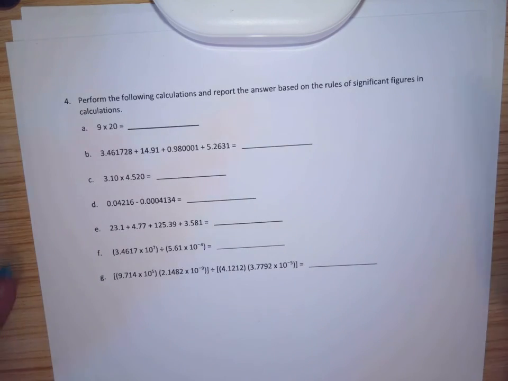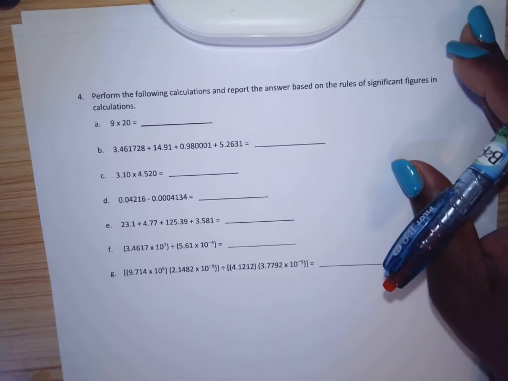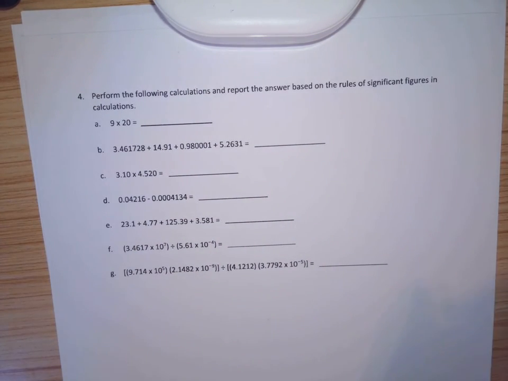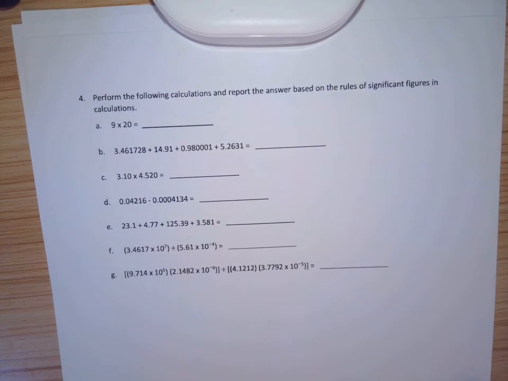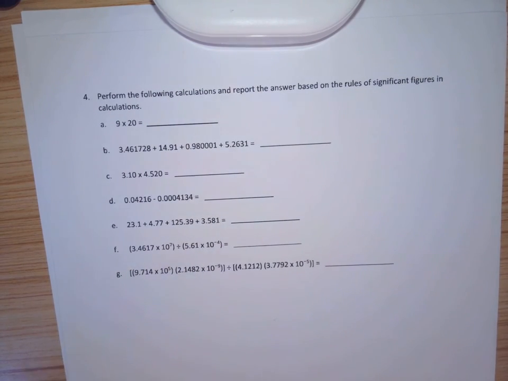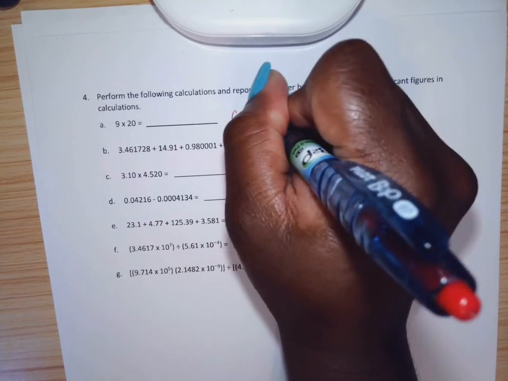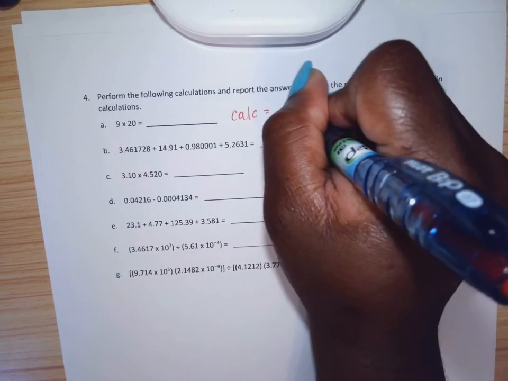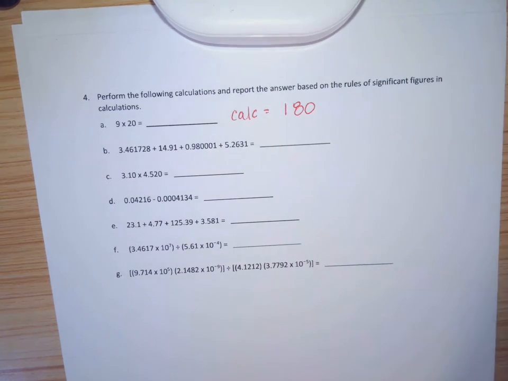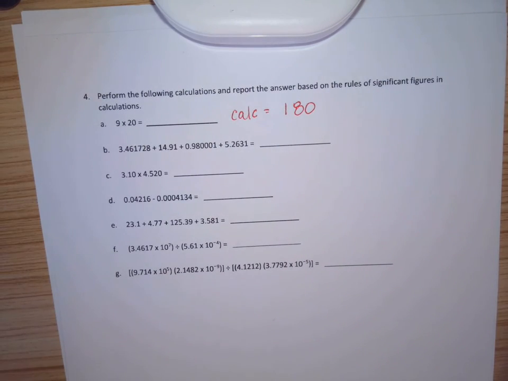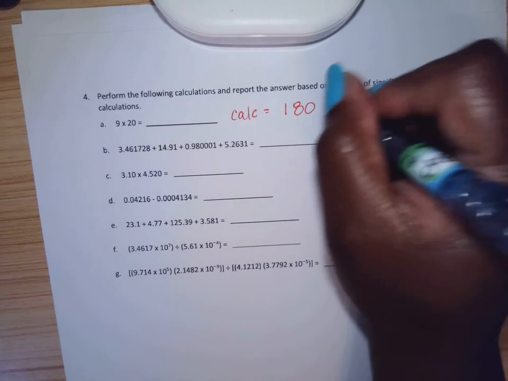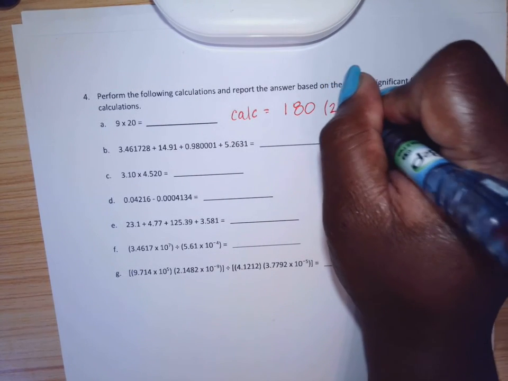Then the last part. The last one, you're performing various calculations and you're reporting your answer based on the rules of significant figures. And so the first one, 9 times 20, if you were to put this in your calculator will give you 180. And so that's the product of 9 times 20. 180, as shown, has two significant figures.